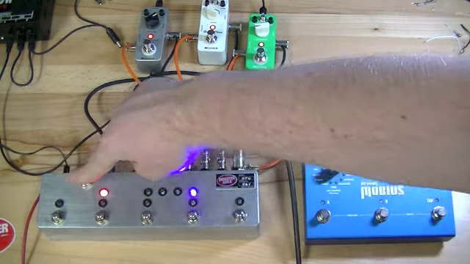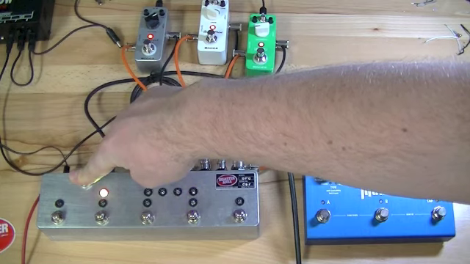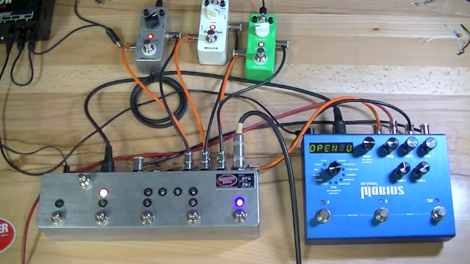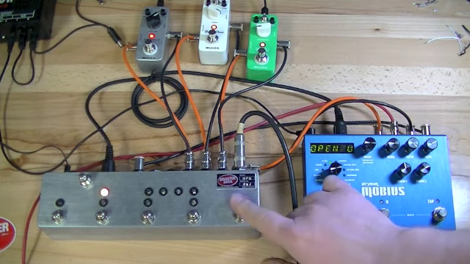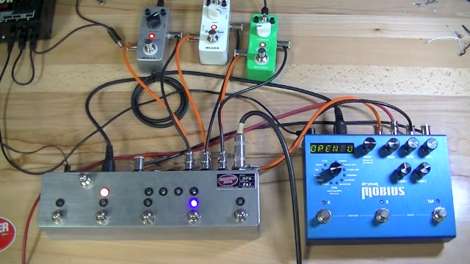So we'll go to manual mode and we'll turn on the Green Mile. The Hustle Drive is a little more gainy.